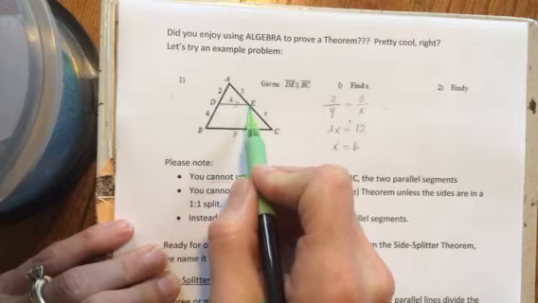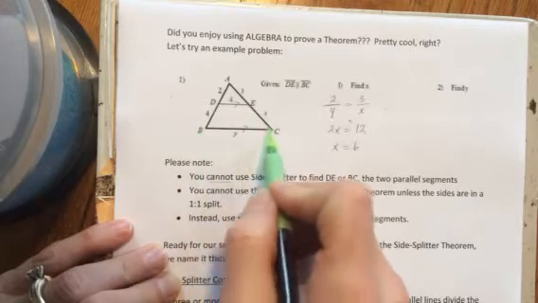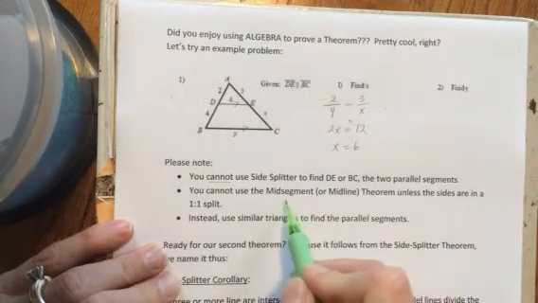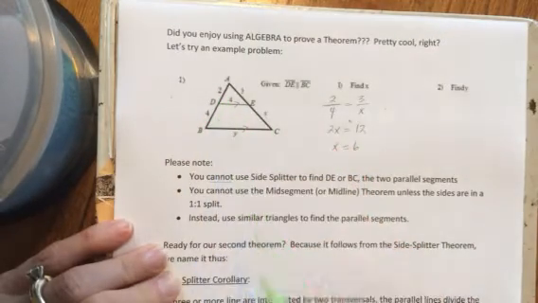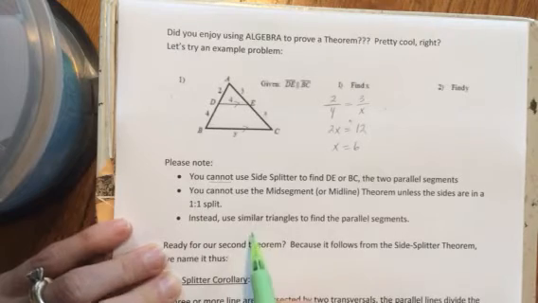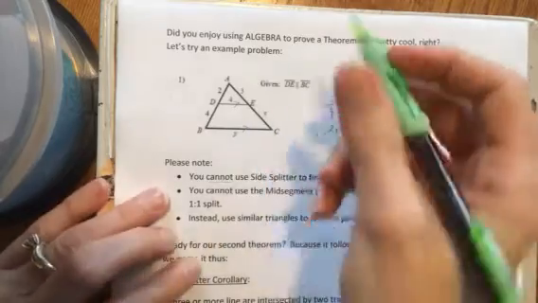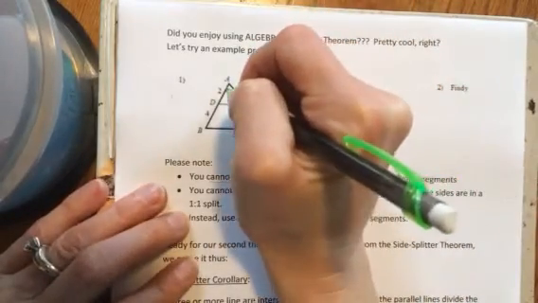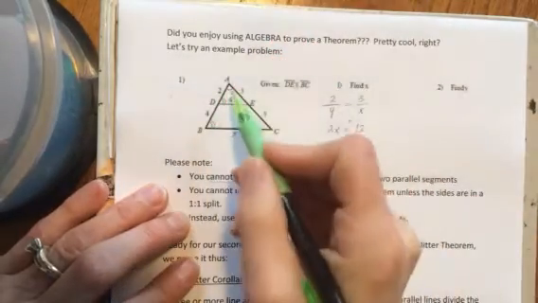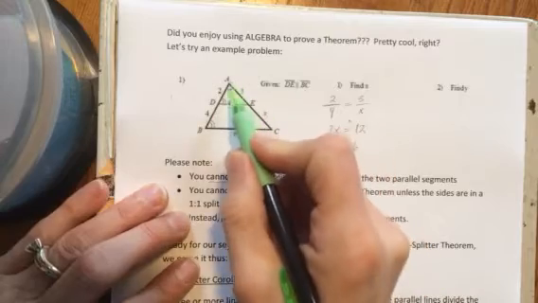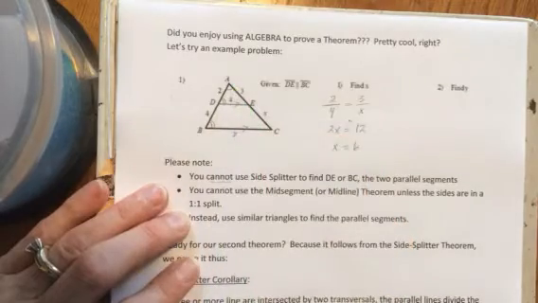If DE was a mid-segment, then we would know that the length of DE is exactly half the length of the third side of the triangle. That's the mid-segment theorem. But we can't use that here because these two numbers are not in a ratio of 1-to-1. So instead, we're going to use similar triangles to find the parallel segments. The two triangles that are similar here, when we have a triangle inside a triangle, like we did on the other page, are triangle ADE and triangle ABC. So the small triangle on top and the huge triangle in the diagram.